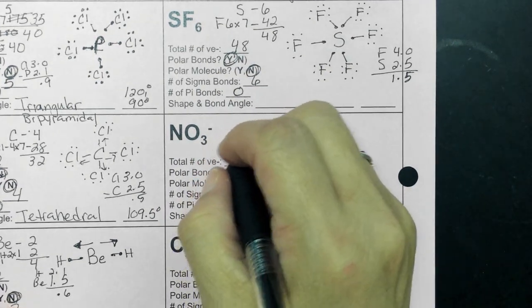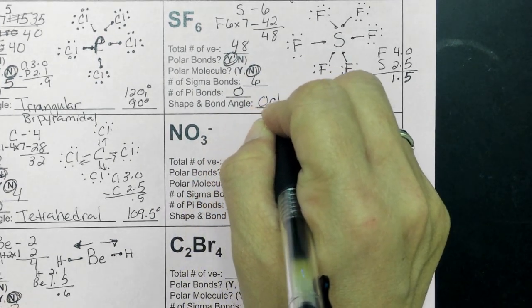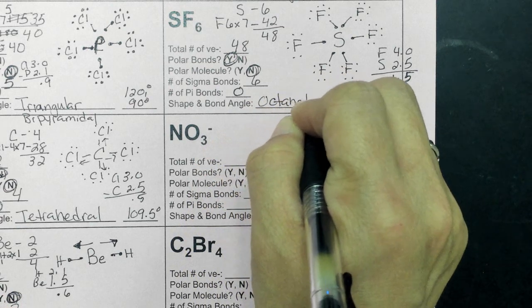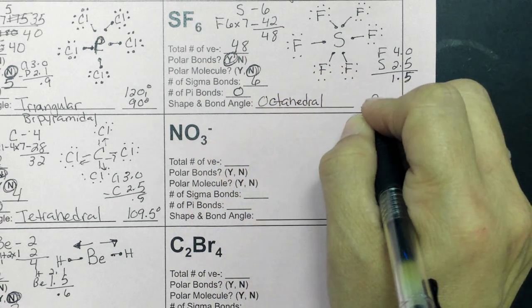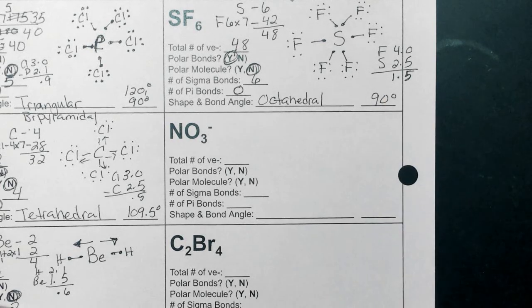This is one of those fun, unique shapes. It's an octahedral. And the bond angles are 90 degrees.